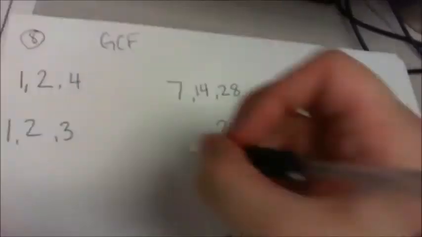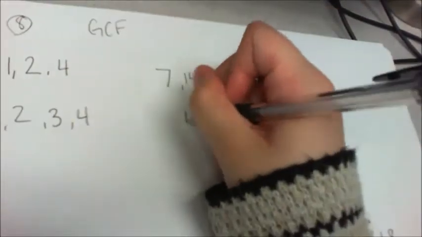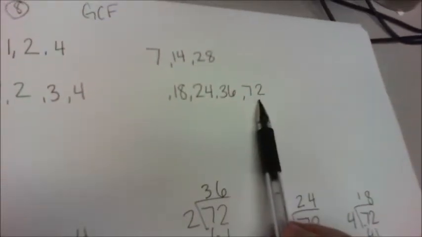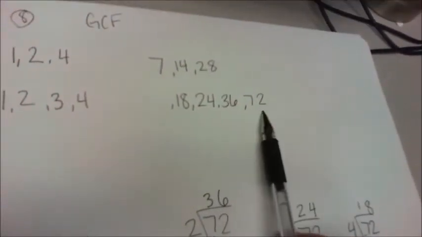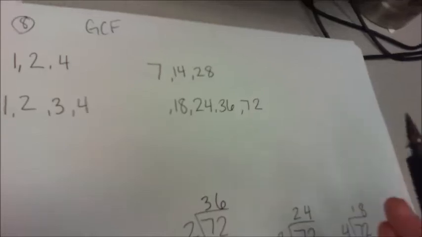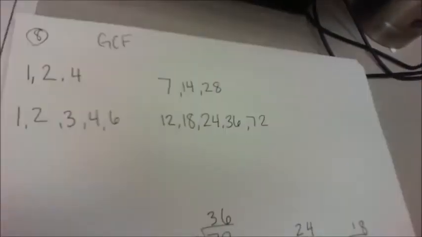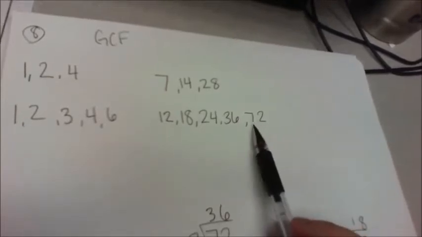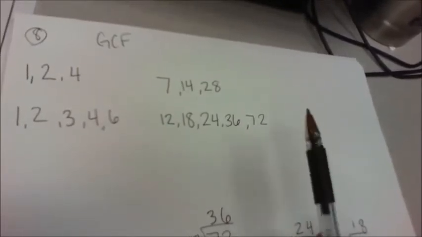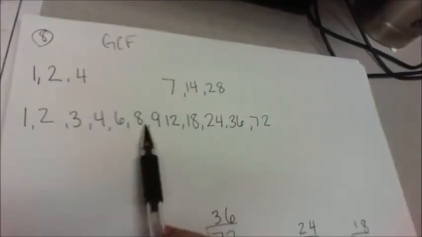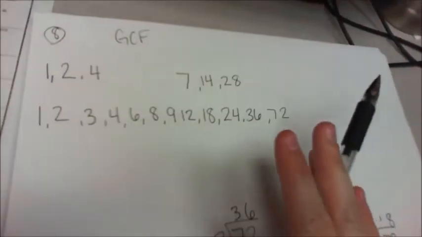So 4 times 18 gives us 72. 5 will not go into 72 because 72 does not end in 0 or 5. 6 goes into 72 6 times 12. 7 does not go into 72. 8 goes into 72 8 times 9. And since we already did 9 just now, that means we're done.